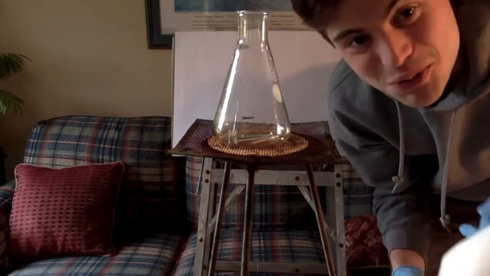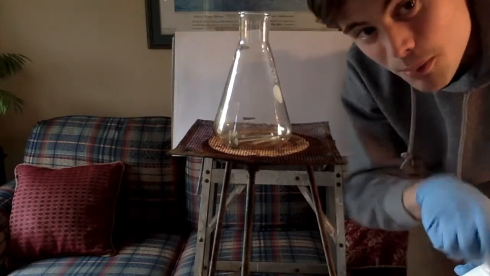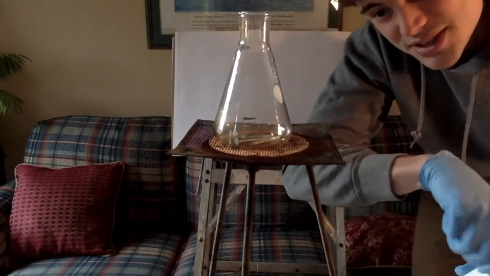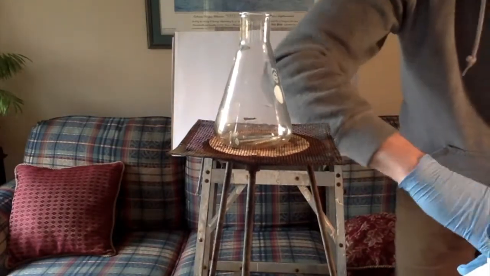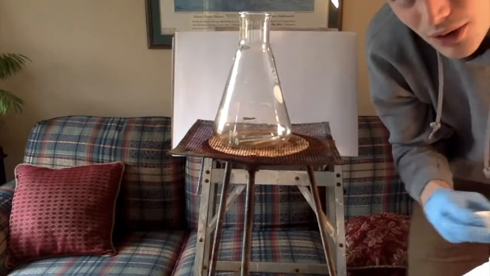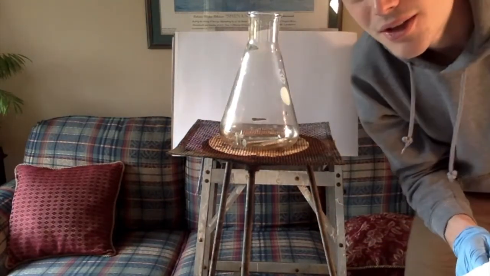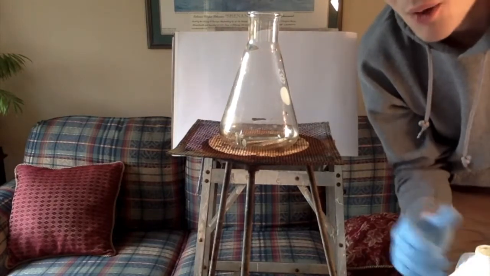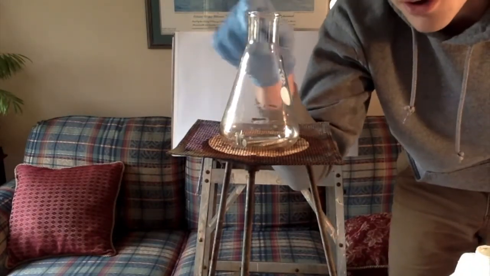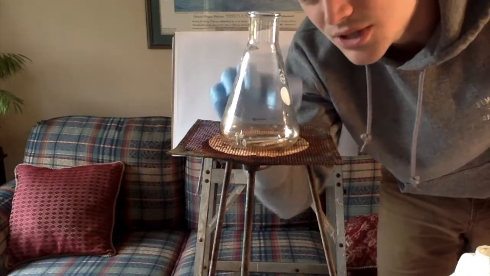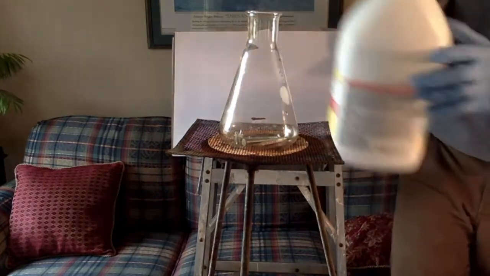So this is not pure hydrochloric acid because that would be dangerous. This is only a 34% solution, which means it's 34% hydrochloric acid cut with water. Wow, it smells vile. So I want you to watch carefully as I take this hydrochloric acid and put it into our beaker. Very quickly, you will see those zinc nails begin to react with the acid.